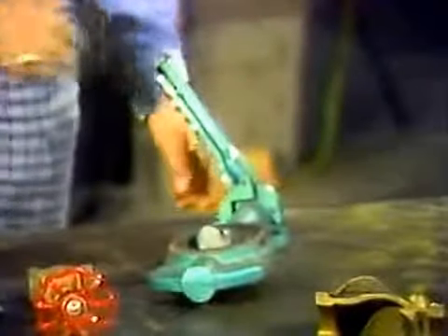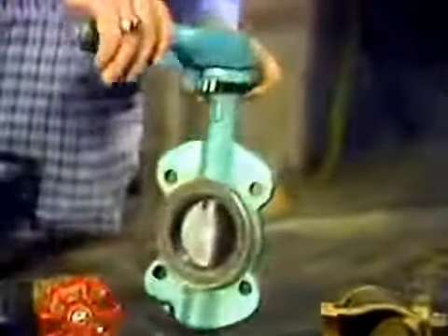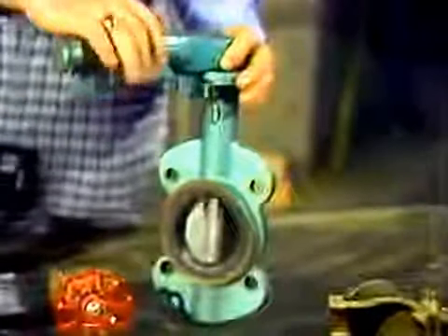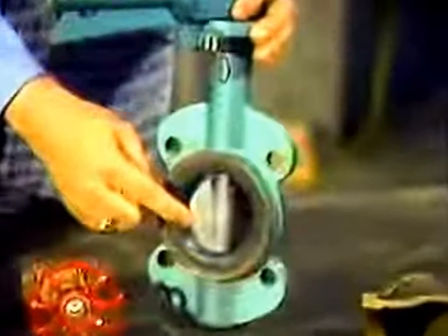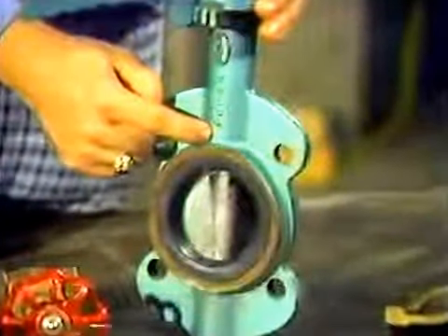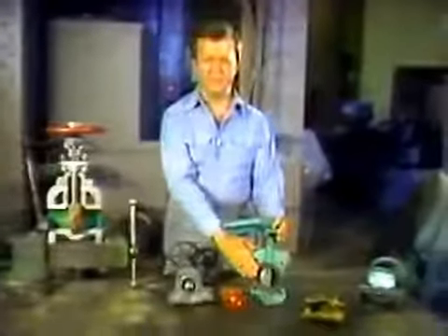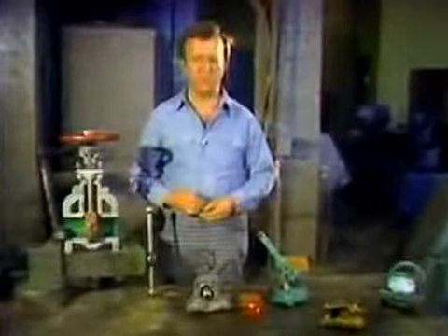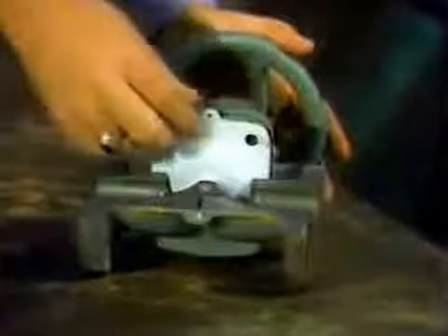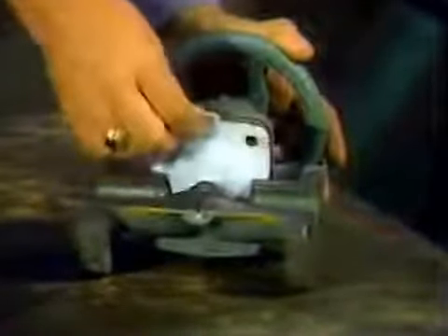Another type of valve used for isolation is the butterfly valve. Now here, the disc is attached to the stem inside here, and it swings open or closed. Butterfly valves are light in construction and are generally used on large installations where pressure is not high, such as a circulating water system.